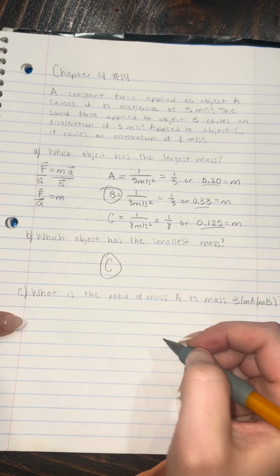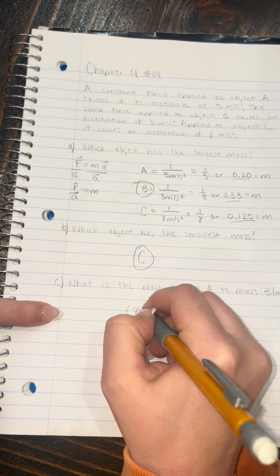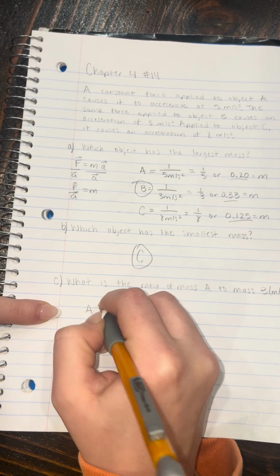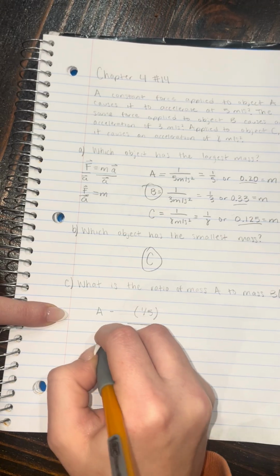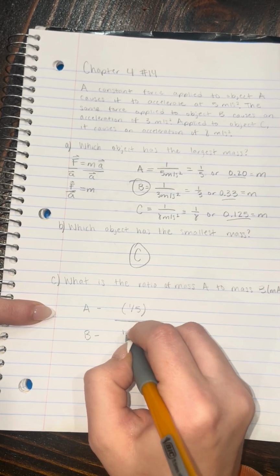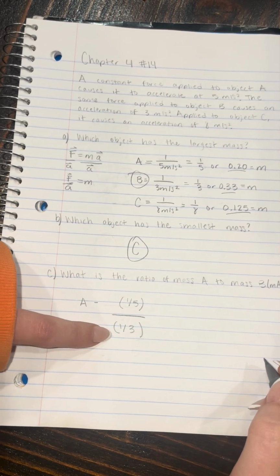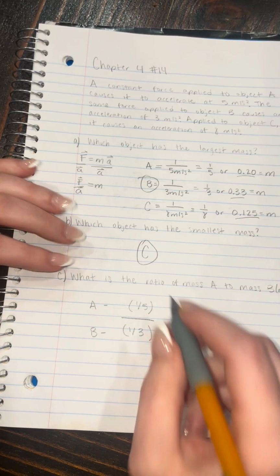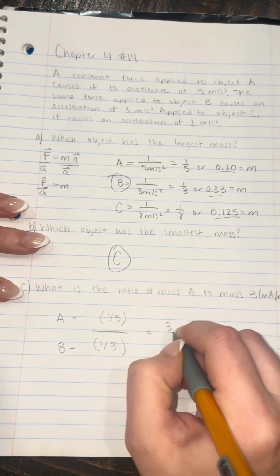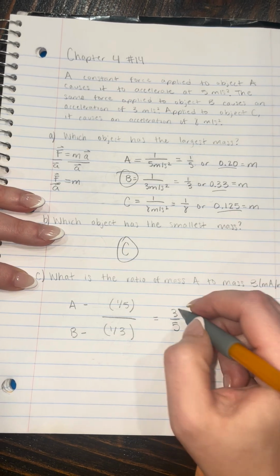Now, what is the ratio of mass A to mass B? Let's figure it out. Mass A, that's going to be our 1/5 over our mass B, which is going to be our 1/3. And now these are 2 fractions, so this bottom fraction can be flipped and is going to leave you with 3/5 as our ratio of mass A to mass B.